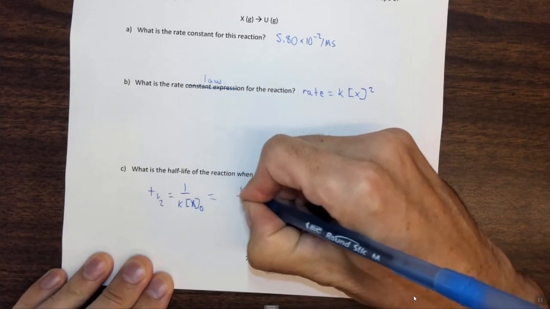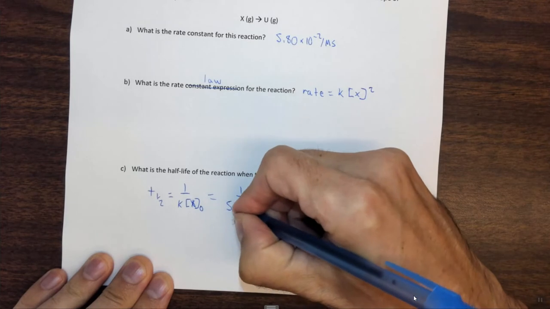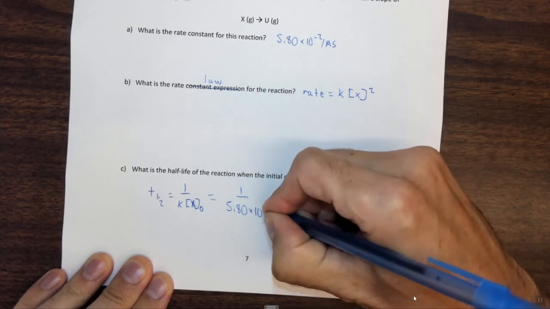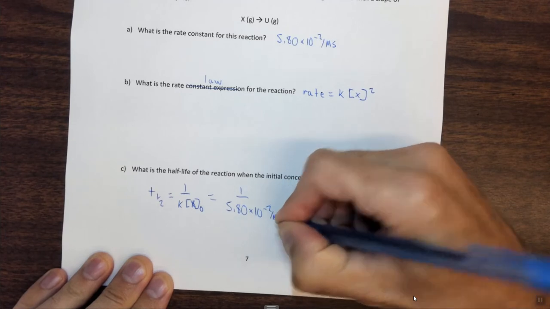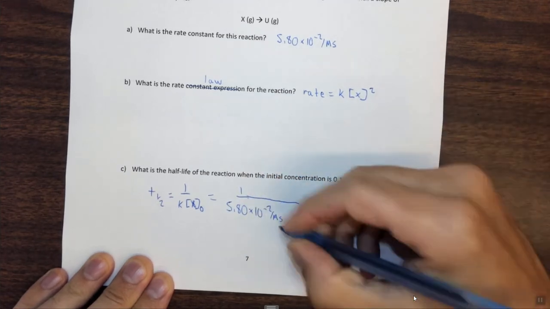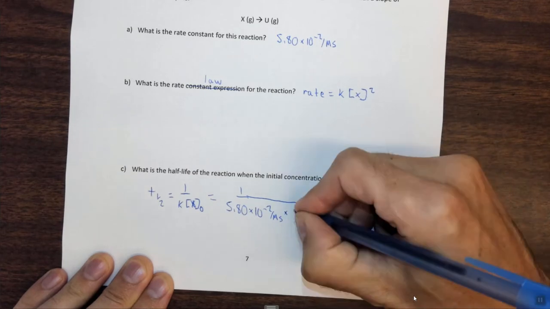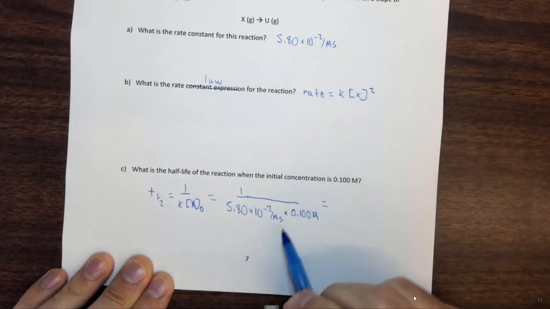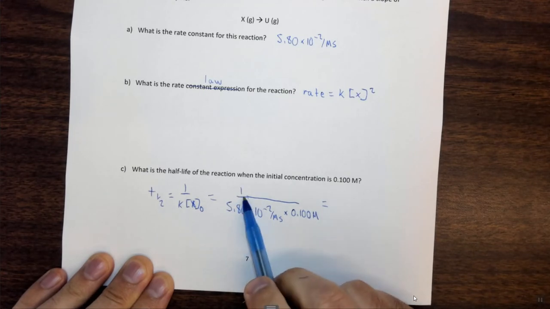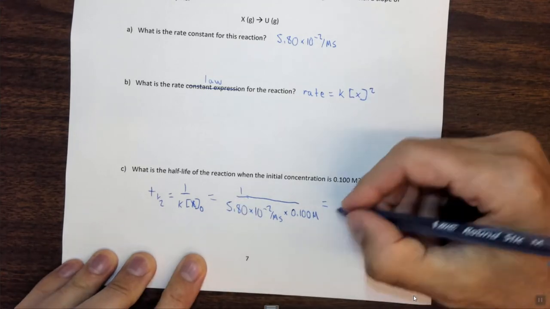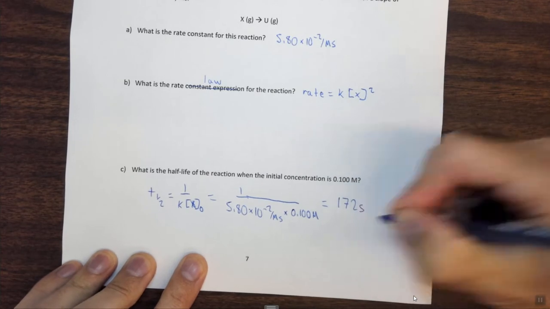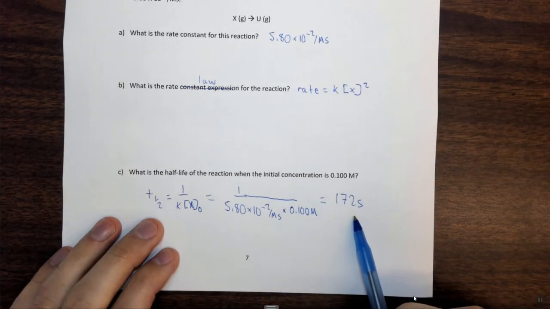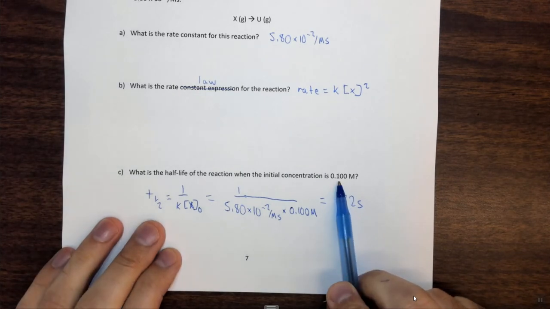So plugging in 1 over k, 5.80 times 10 to the minus 2 per molar second, times the initial concentration, which we're given here, which is 0.100 molar. And when we do that math, multiply these and then take the reciprocal, we find that it is 172 seconds. So the half-life of this reaction is 172 seconds when the initial concentration is 0.1 molar.